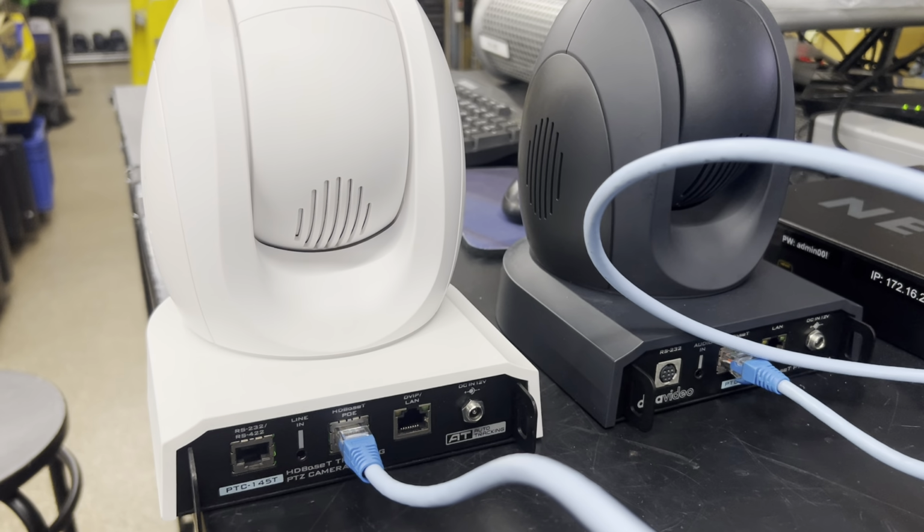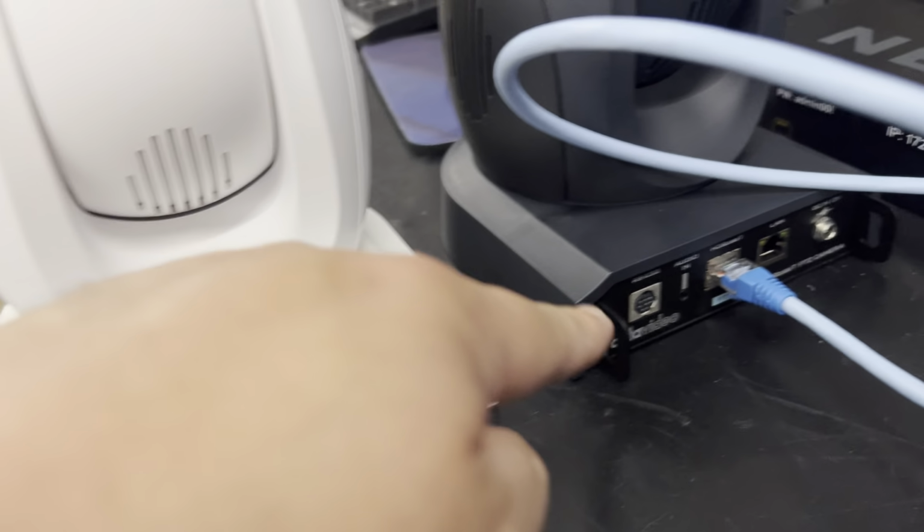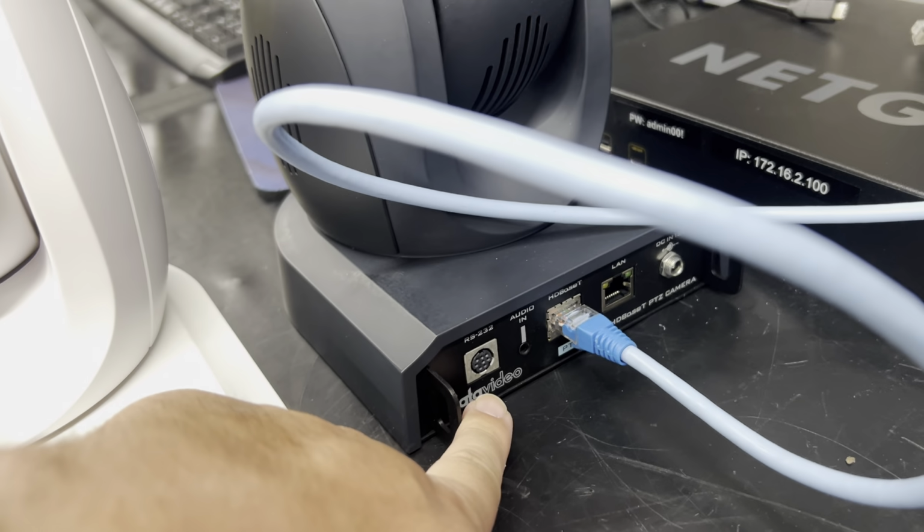Okay, the 140 is the first generation, and after that they made the 145. The biggest difference is you can see here RS422 is now RJ45. On the old one it is a DIN connector for only 232. The 145T does have auto tracking capabilities. The 140 does not. So those are your two main differences: the connector on the back, and that this one has auto tracking capabilities and the 140T does not.